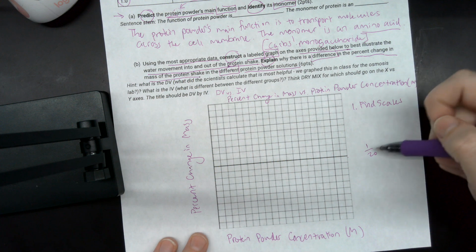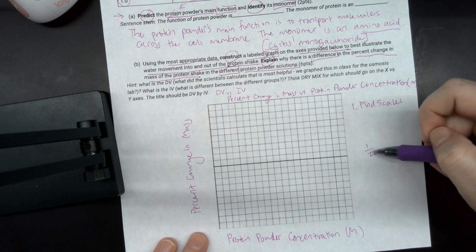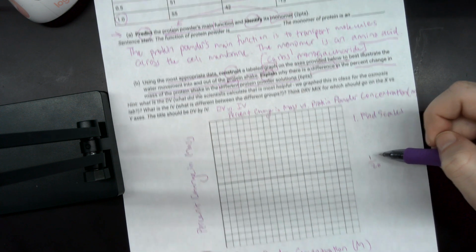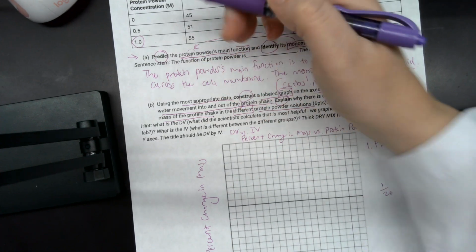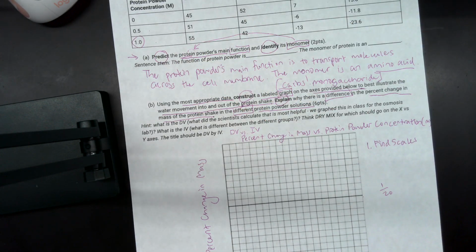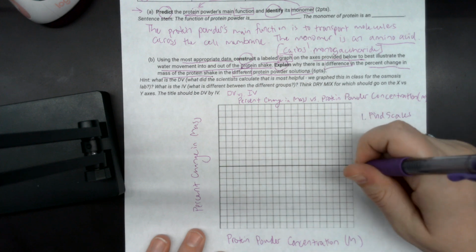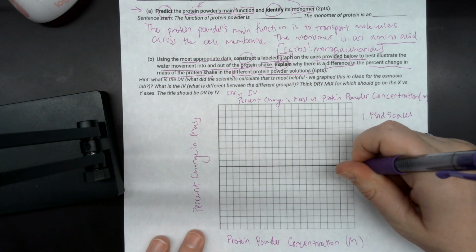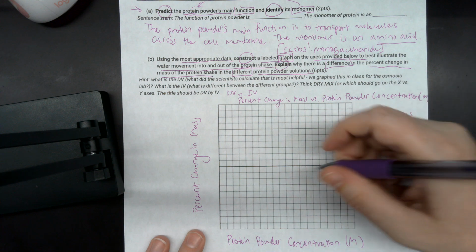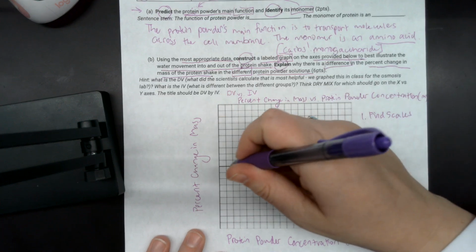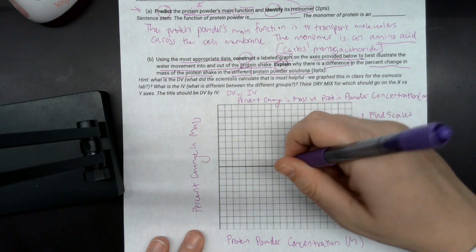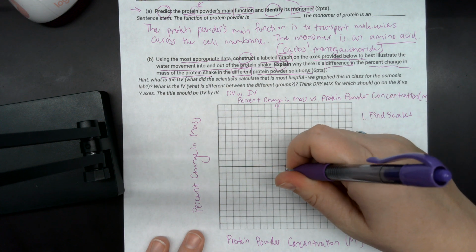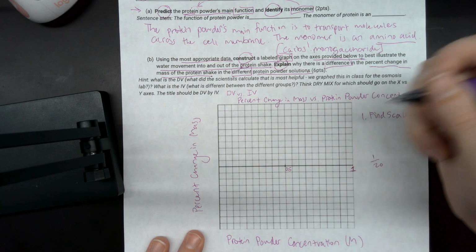So every single line is going to go up by 1/20th. But because this data is only 0, 0.5, and 1, instead of going up by every 1, over here at the very end, I'm going to label this 1. And halfway through, so 10 lines through, I'm going to label this 0.5 molar.